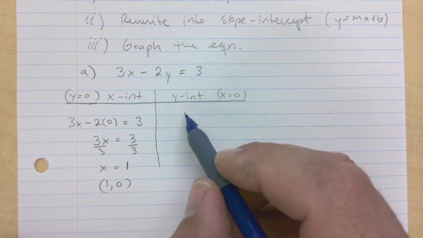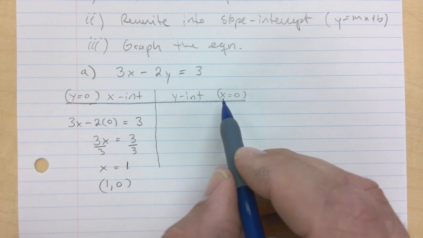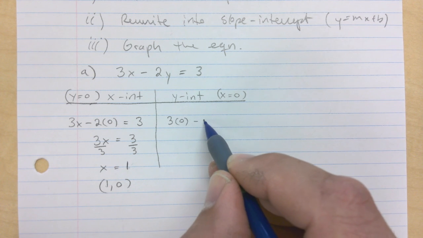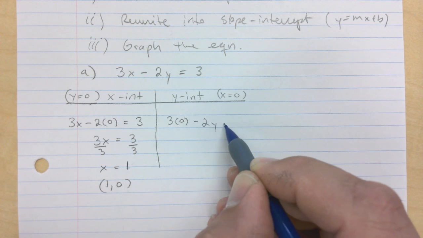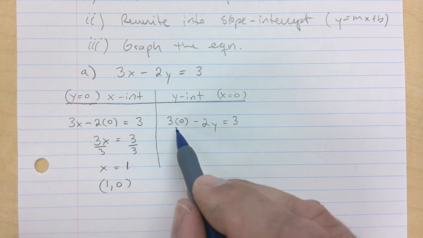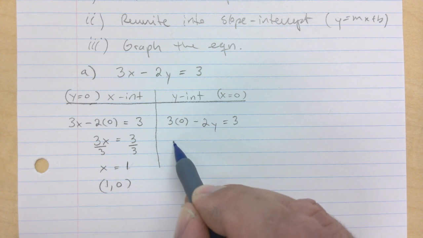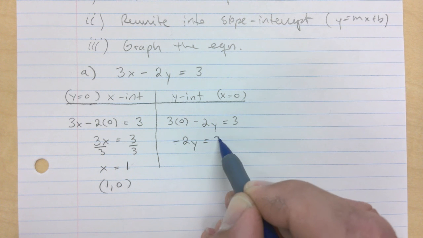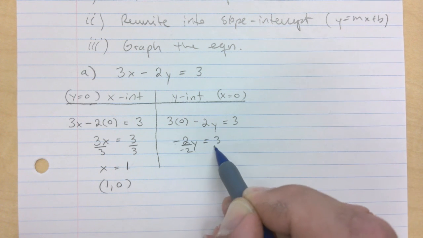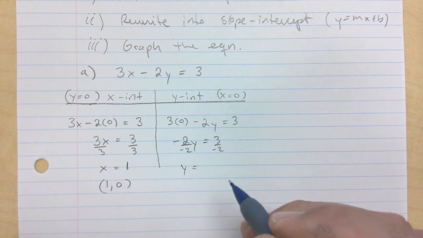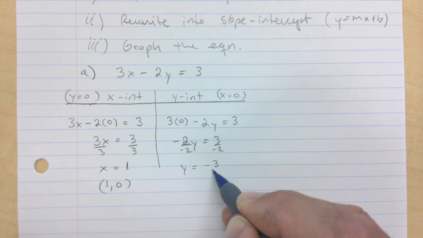On the other hand, to find a y-intercept, you let x equal 0. So you plug in 0 wherever there's an x. 2y is equal to 3. This turns to 0, so you end up with, don't drop the negative, right? Negative 2y is equal to 3. You divide both sides by negative 2. This turns to positive, so that would be negative 3 over 2, like that.